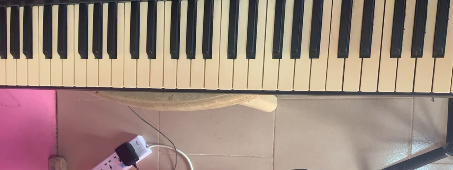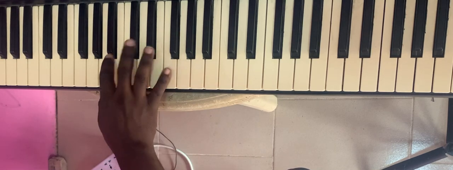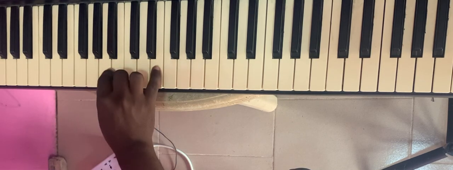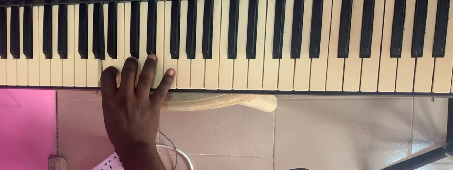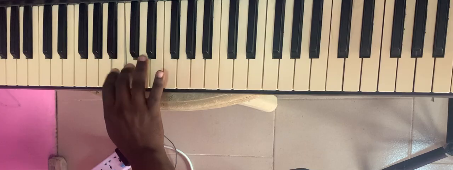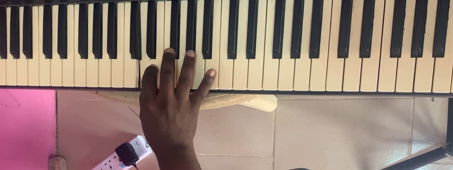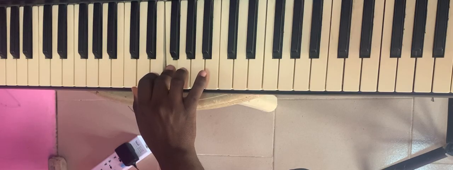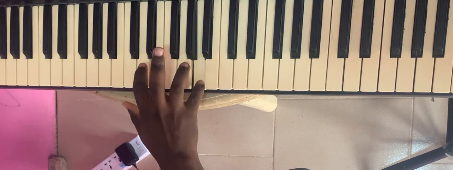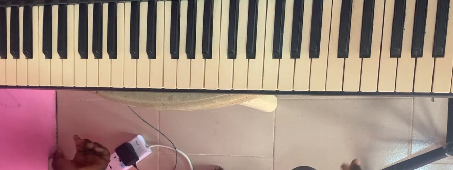Once we get to G, it repeats itself. Let's say I'm here. There's my A. We want to find my A. There's my A. B, C, D, E, F, G, A. That is basically how it works.